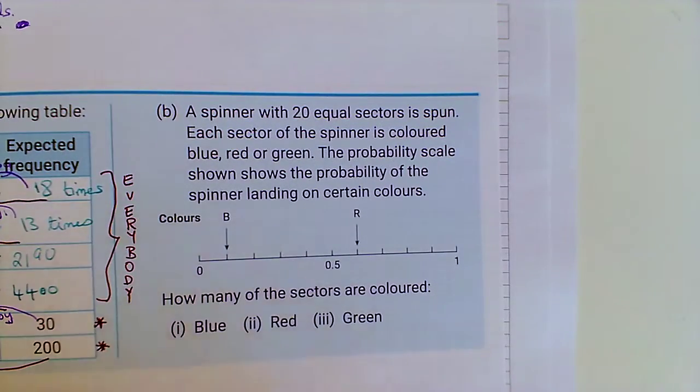Now, part B. A spinner with equal sectors is spun. Each sector of the spinner is coloured blue, red or green, and they're equal.